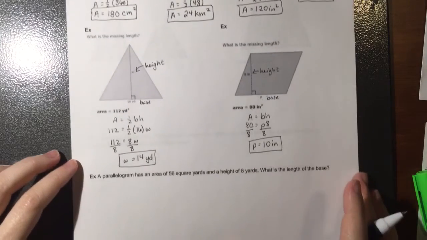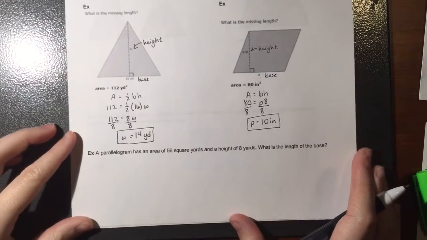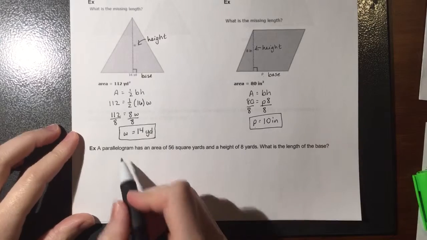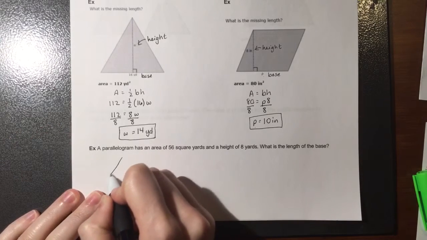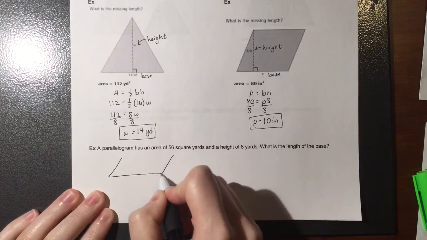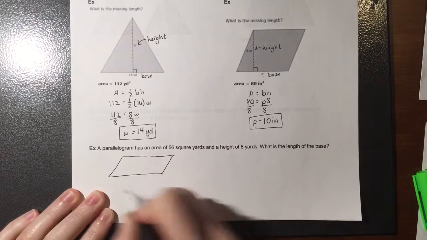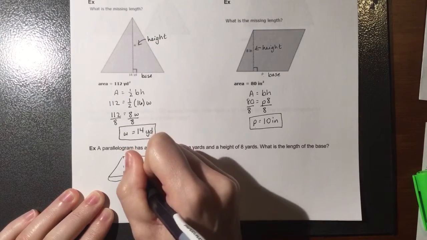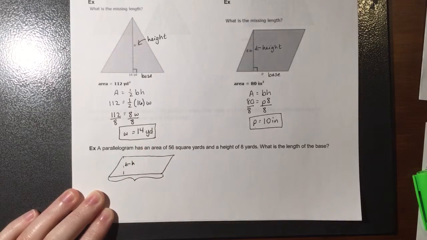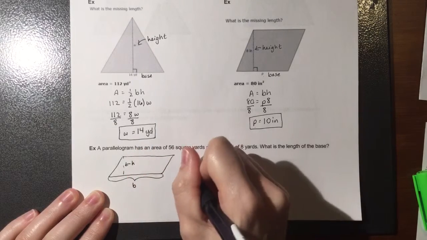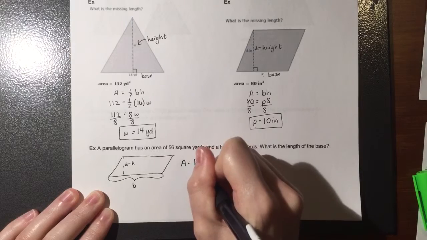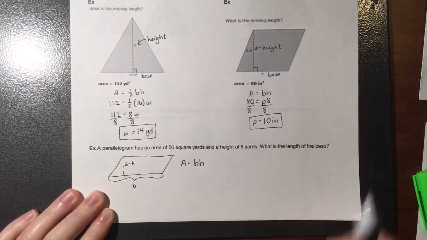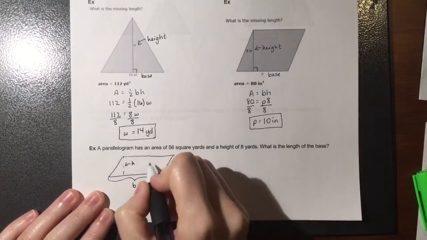They could also just give you a description of the shape, and from that have you solve. So this one's a parallelogram. So if I'm drawing a picture of what we're working with, I know we're going to need a value for base, and we're going to need a value for height. So I'll go ahead and put places for those. And I'm going to write area is equal to base times height. And then we're going to fill in the pieces that they tell us.